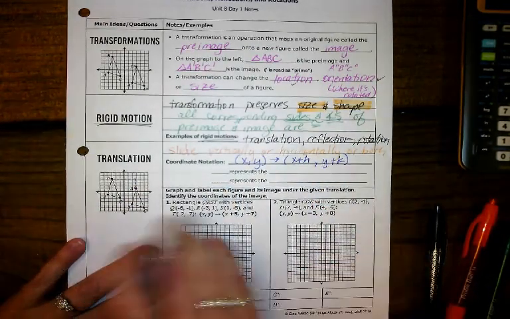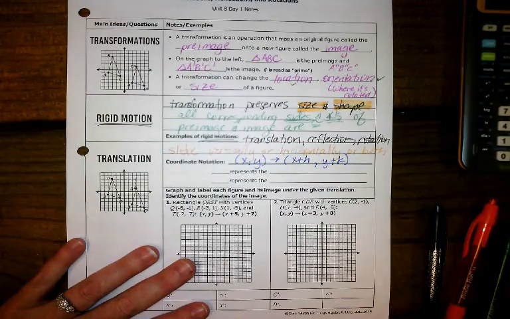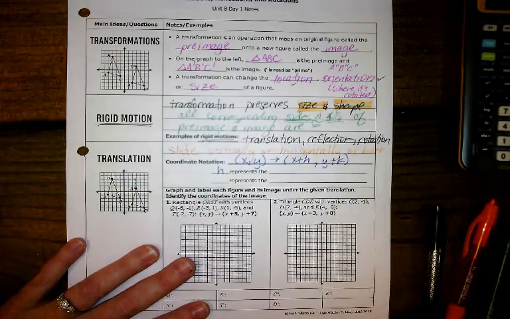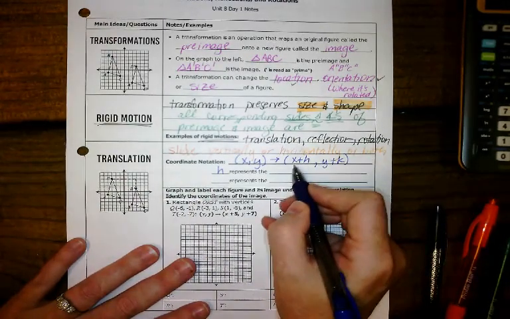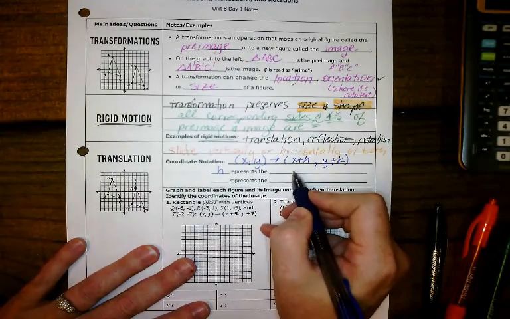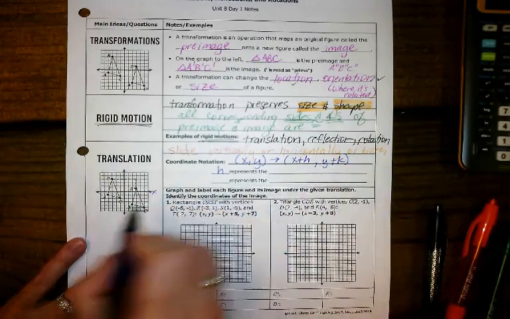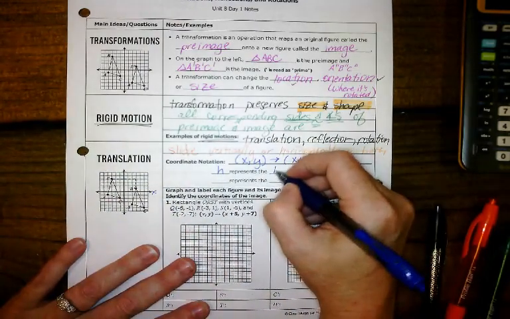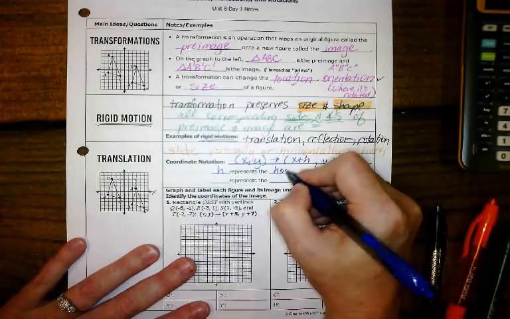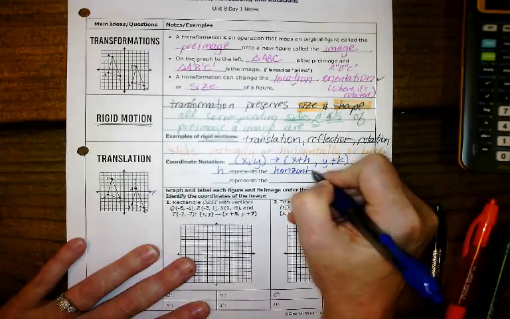How did that tell me how to move? What does the H represent, do you think? Well, I'm moving the X. If I'm moving the X, which way does X go? Horizontal. So this H number is the horizontal shift.